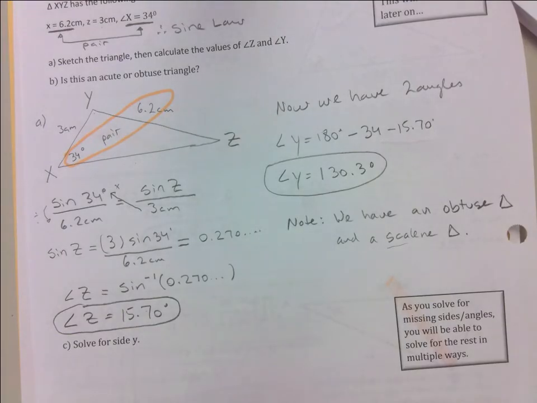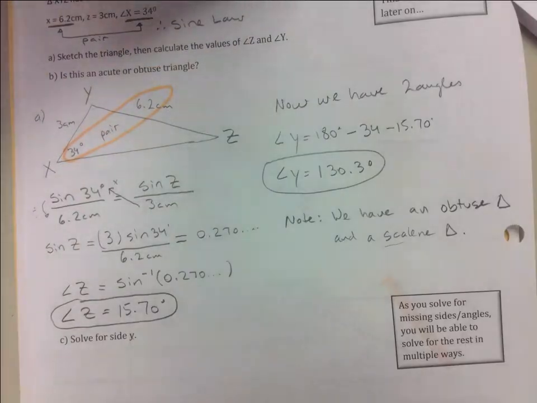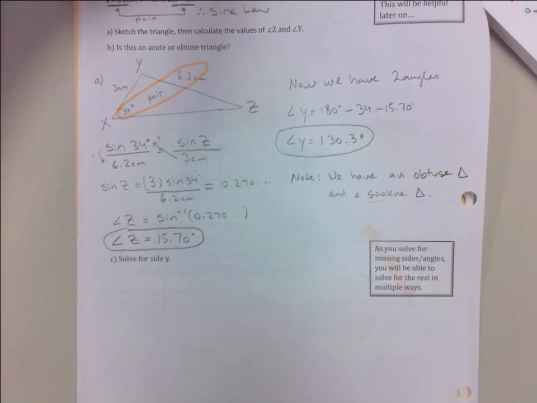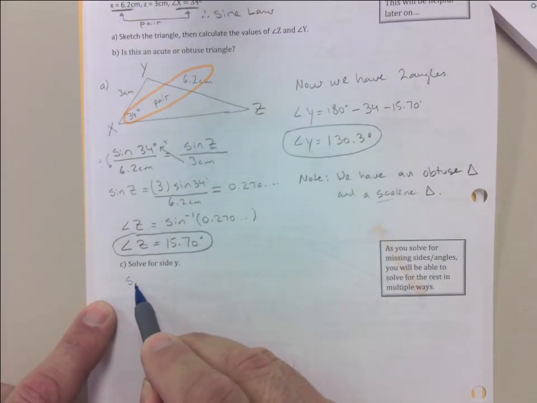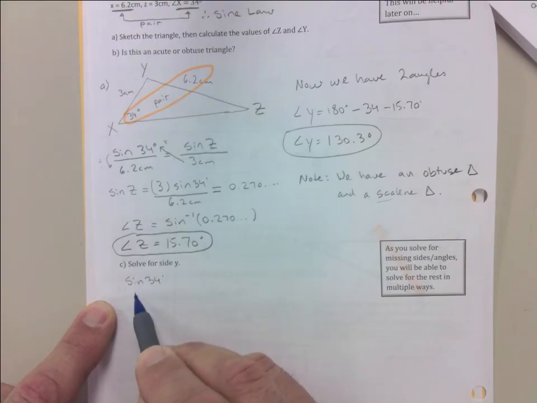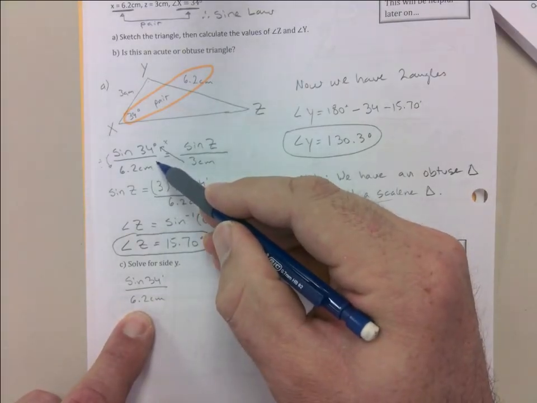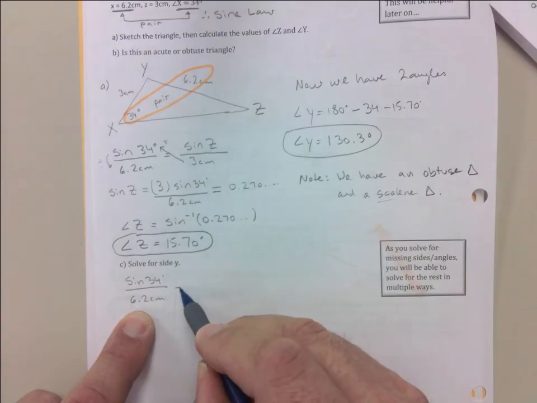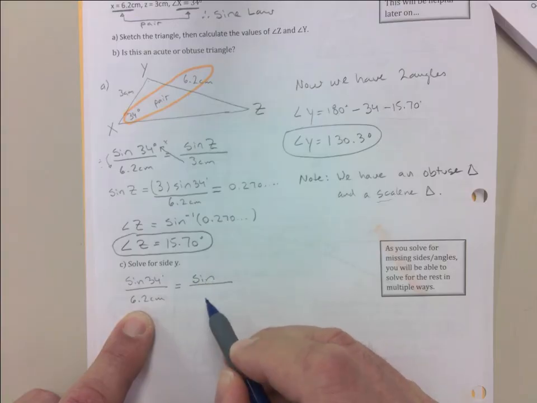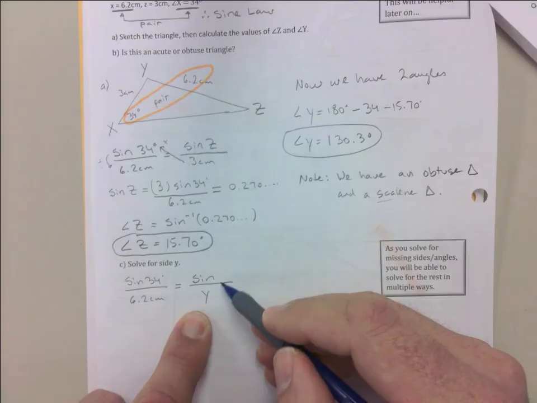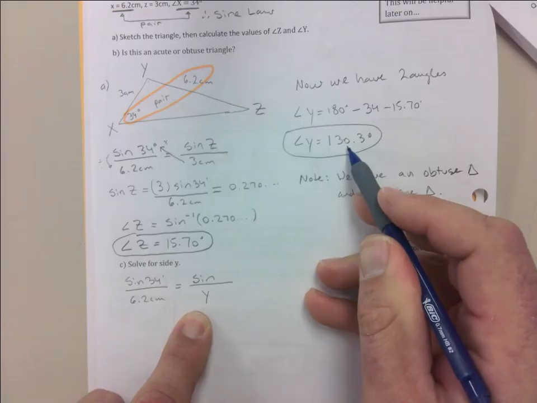But we're not done yet. What if it asked you to solve for side Y? Underneath here we've got solve for side Y now. We're going back to solving for sides. I'm going to start with the pair that I started off with at the top here. Copy that down. You're going to go sine of what? If you want to solve for side Y, what angle do you need here? You need angle Y. We have it now. It's 130.3.